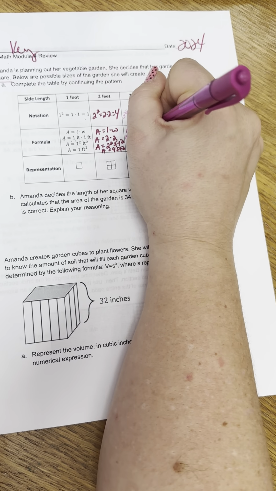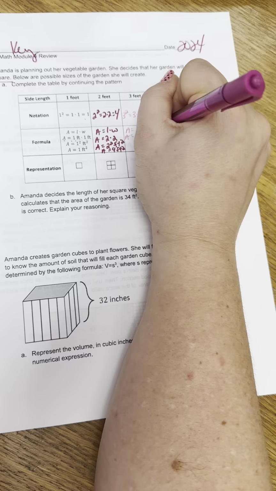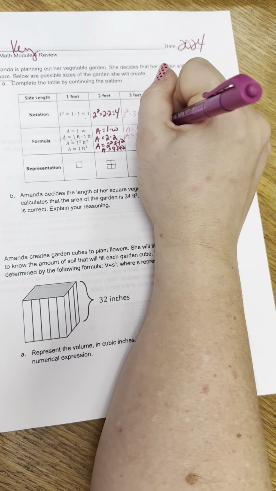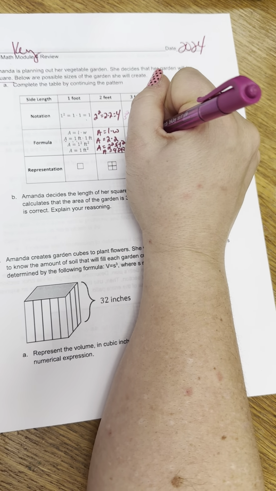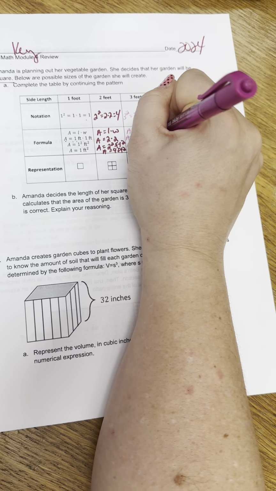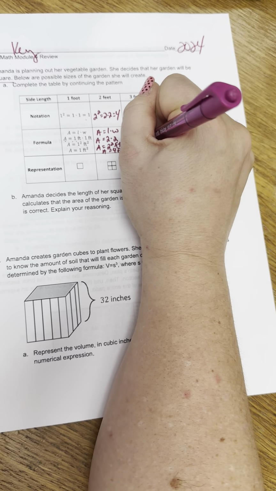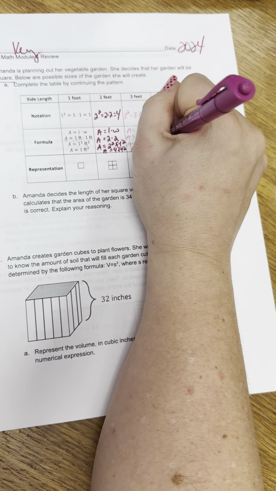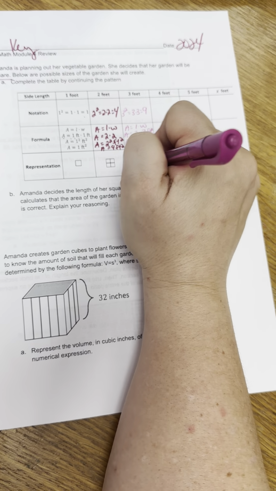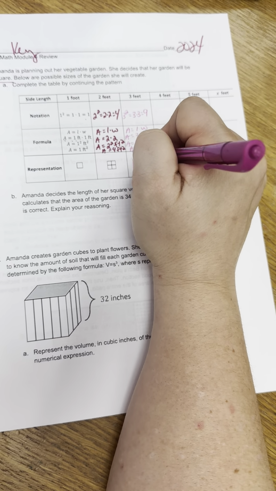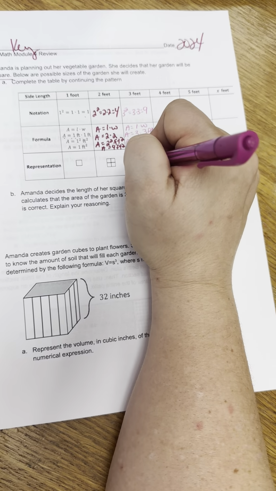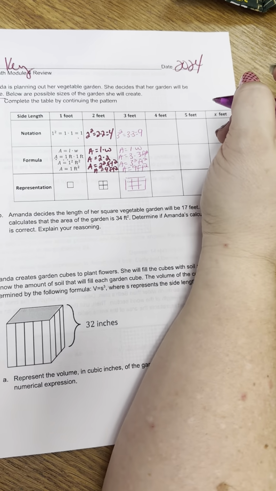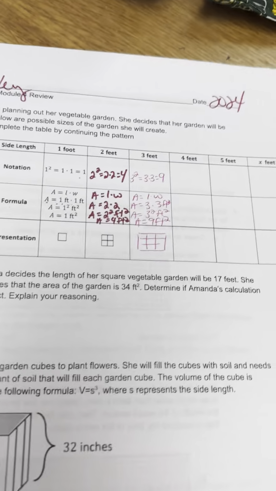Area is 3 feet times 3 feet. Our area is 3 squared feet squared, and the area is 9 feet squared. So then as a representation of that, we would have a 3 by 3 box. And then we're going to continue on.